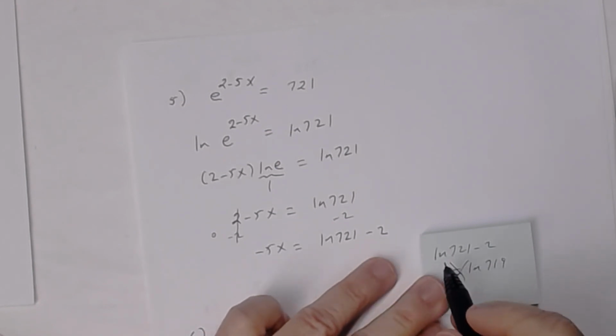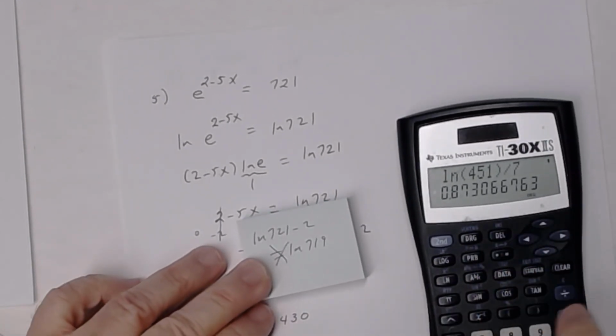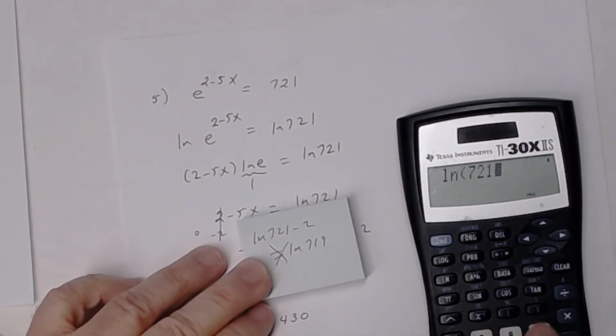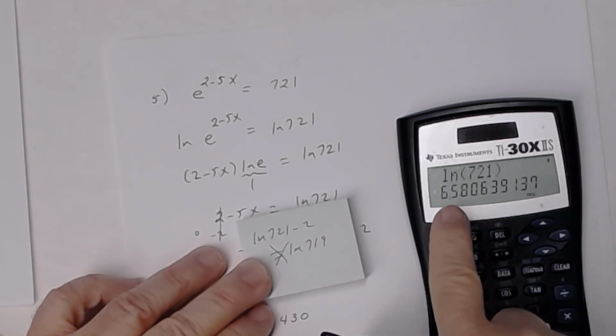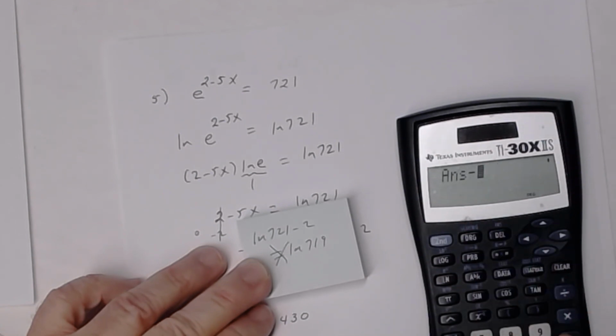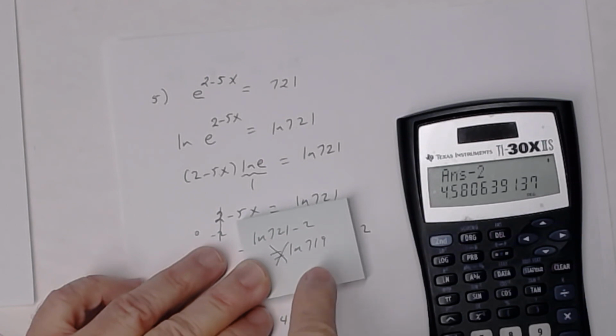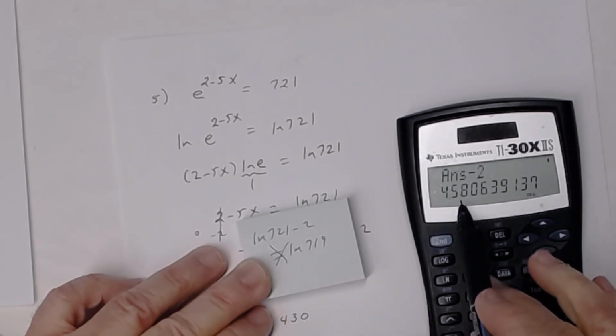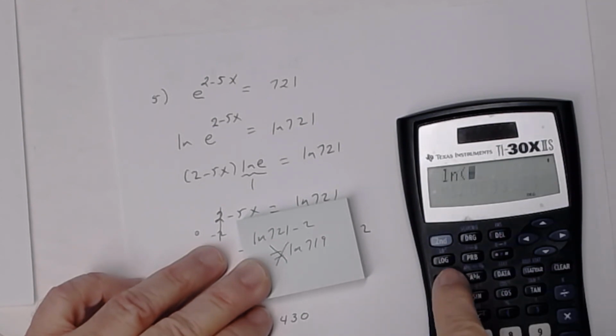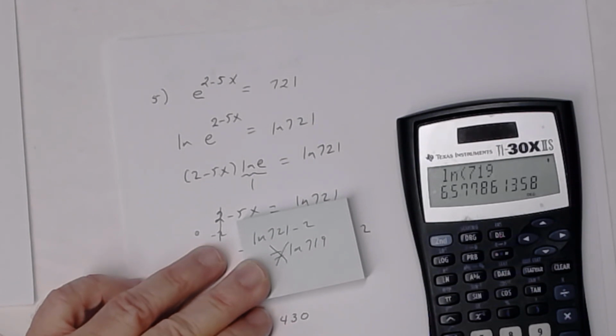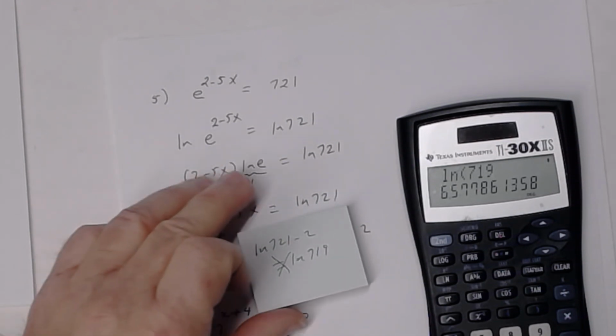Okay. This is the natural log of 721. So if I look at that, natural log of 721, close the parentheses, you get this number, right? 6.58. Subtract 2, you get that. That is not the same thing as the natural log of 719. So just remember 4.58, let's say. All right, so watch. The natural log of 719 is this, a totally different number. All right, so be careful.